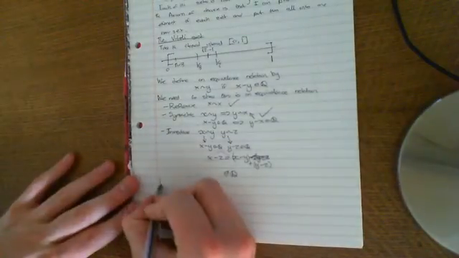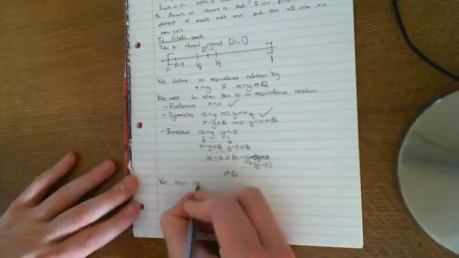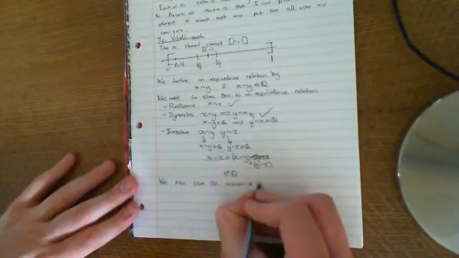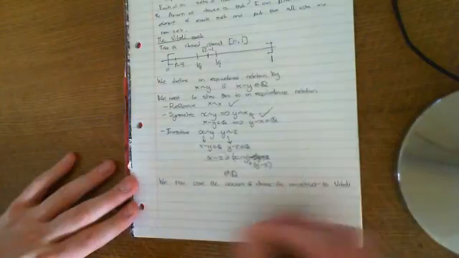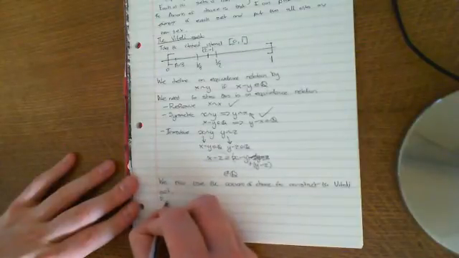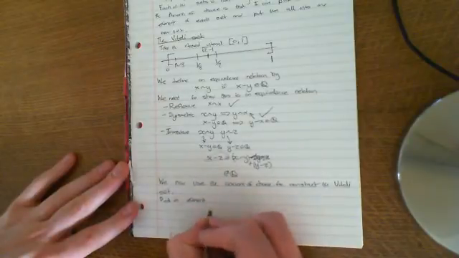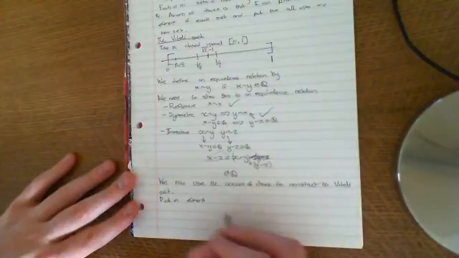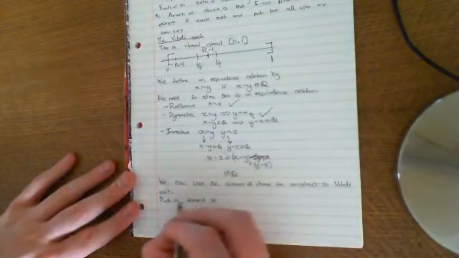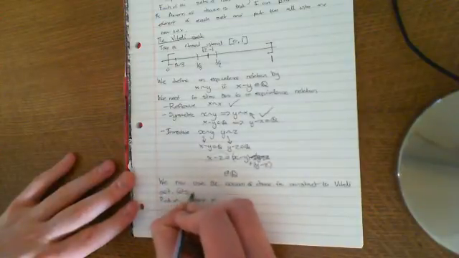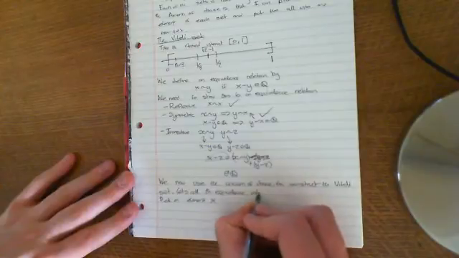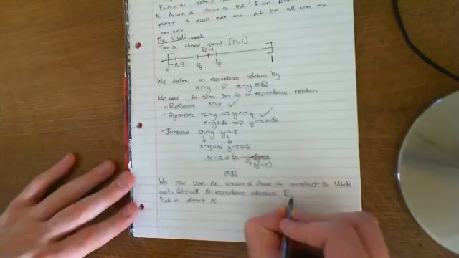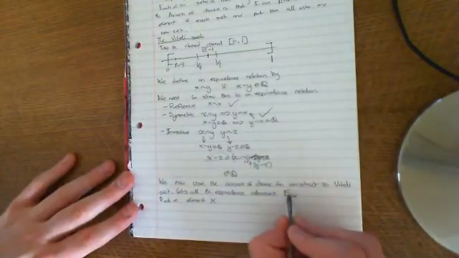Okay, so we now use the axiom of choice to construct the Vitali set. Pick an element x. Let's call the equivalence classes E sub alpha, where alpha is just some indexing set. So each of the equivalence classes basically.